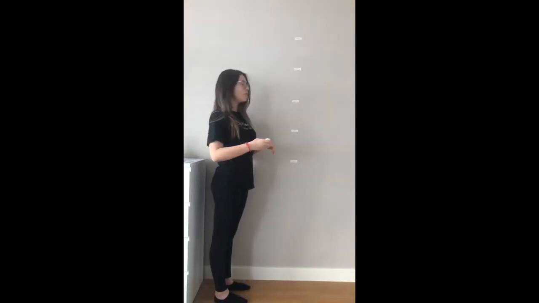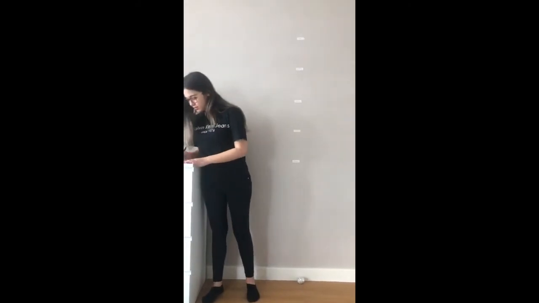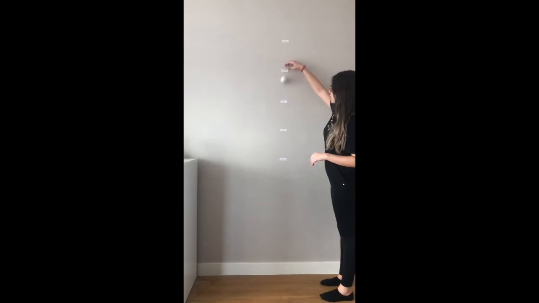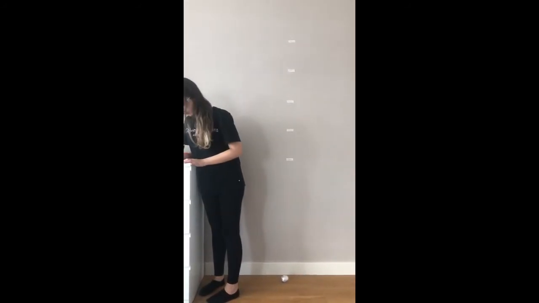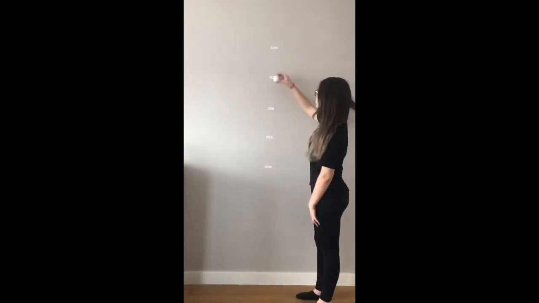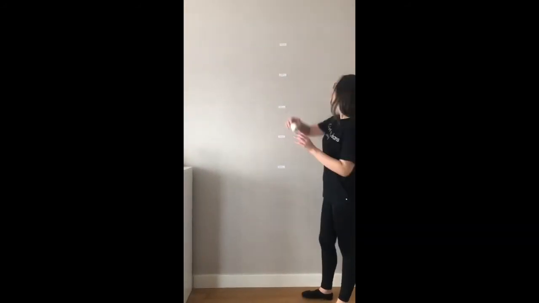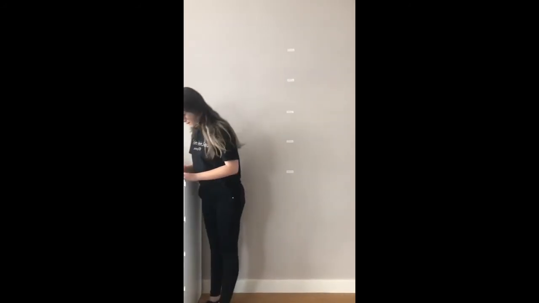And for 1.5 meter, 0.58. And for 1.75 meter, 0.55. And our last height value is 2 meter. 0.65.